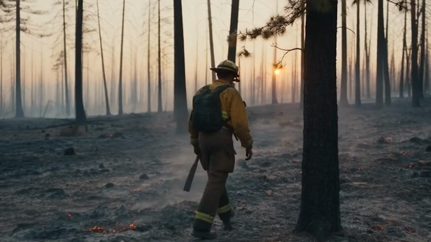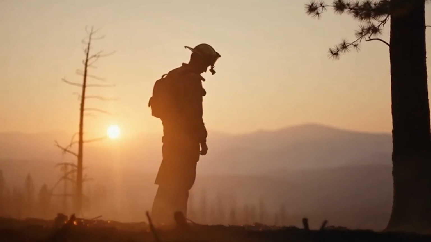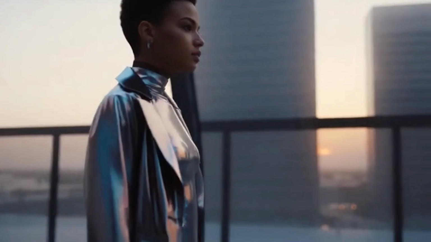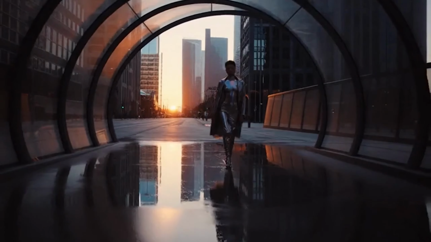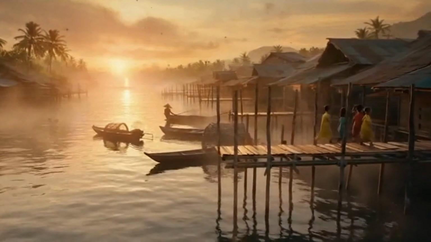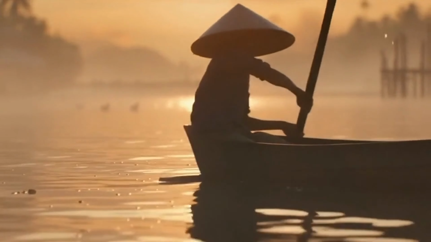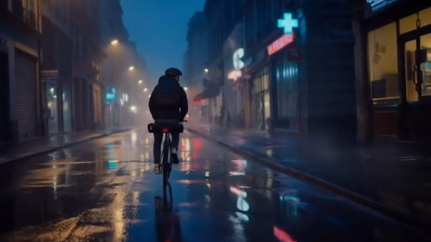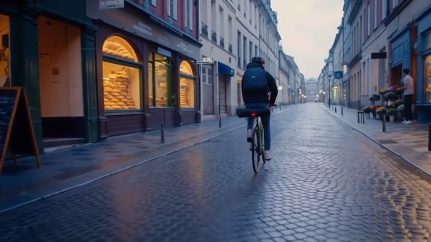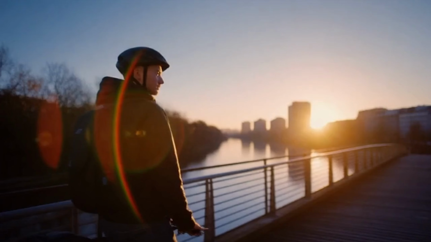Filmmakers can prototype scenes. Designers can visualize campaigns. Teachers can build immersive stories. And brands can craft emotional ads that actually feel alive. So while Sora 2 makes AI video social, getimg.ai makes it truly useful. It's where creative vision meets real world purpose.